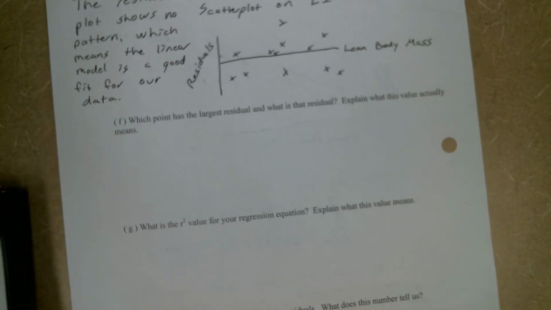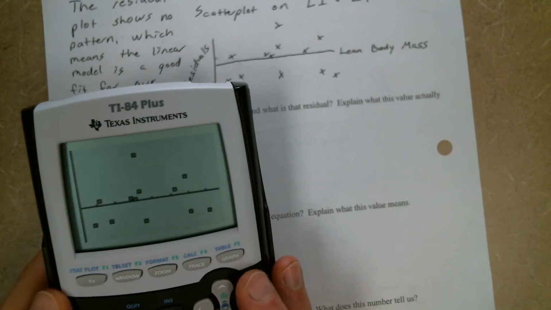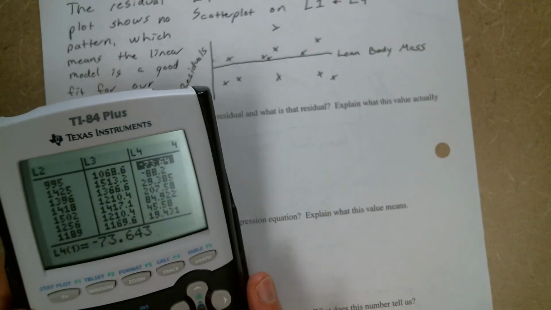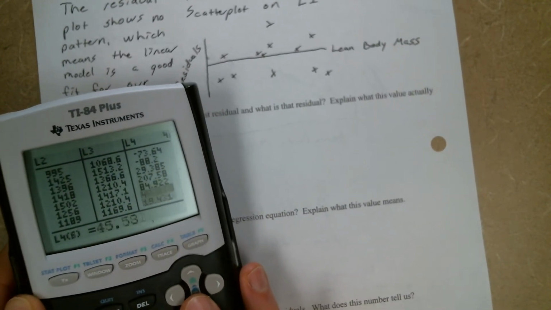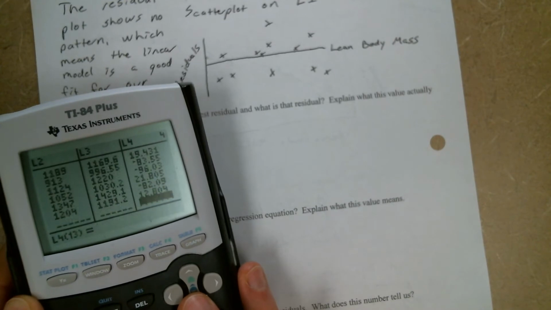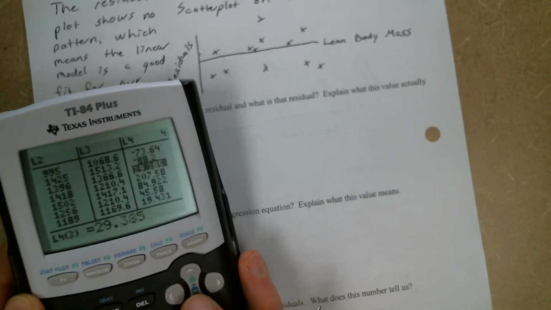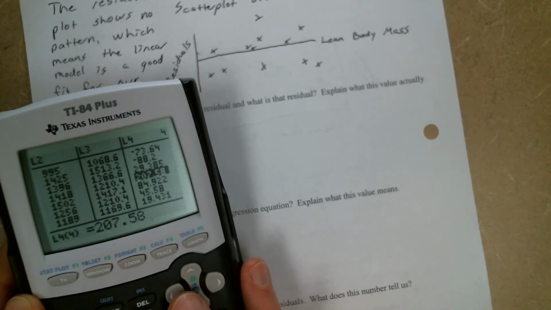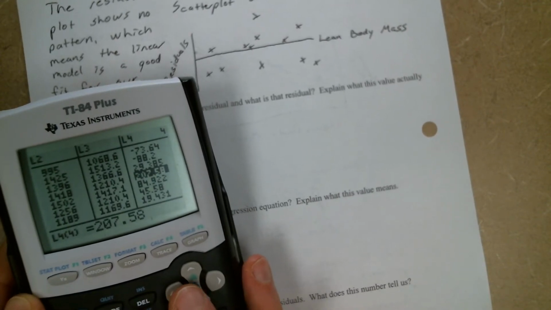All right, which point has the largest residual and what is the residual? Explain what the value actually means. So we can do that by going back into our stat edit, and L4 has all our residuals. So we're just looking for whichever one is the largest. And we can see that it's right here. So 207.58.